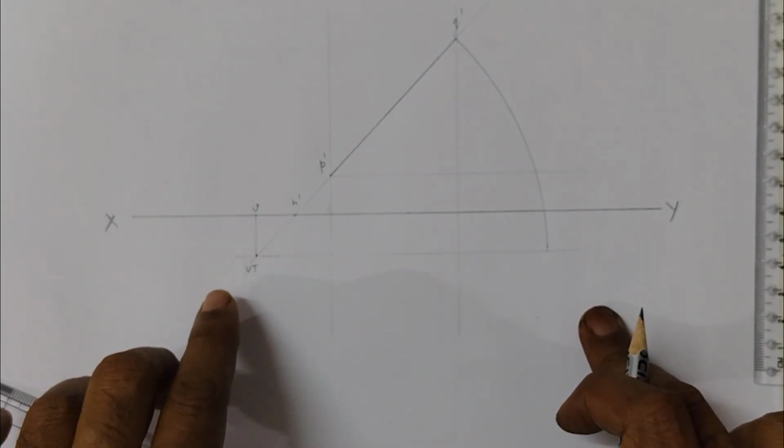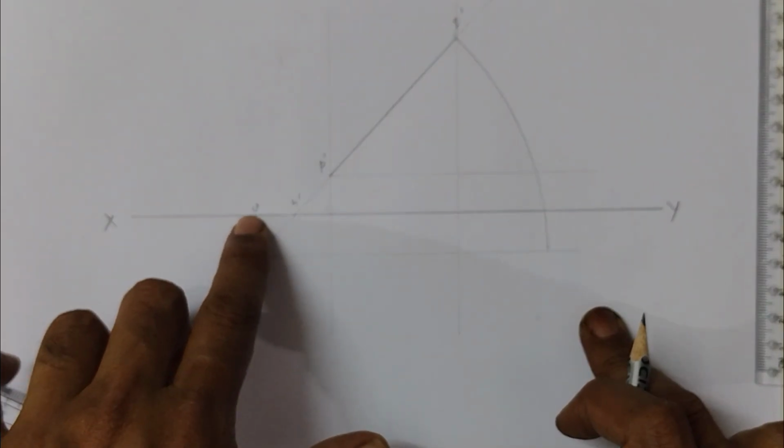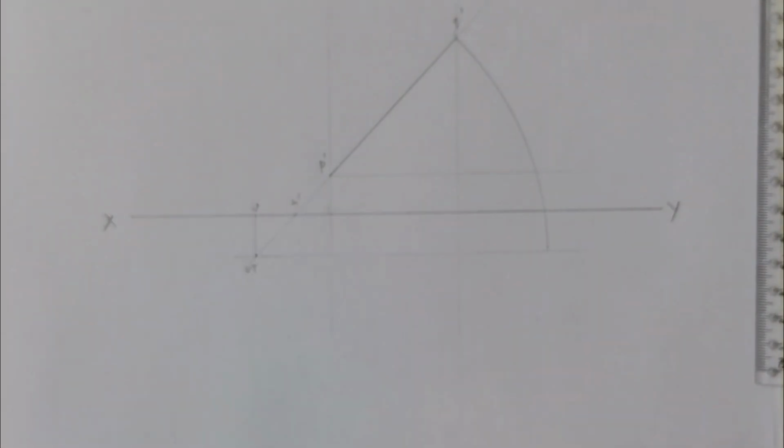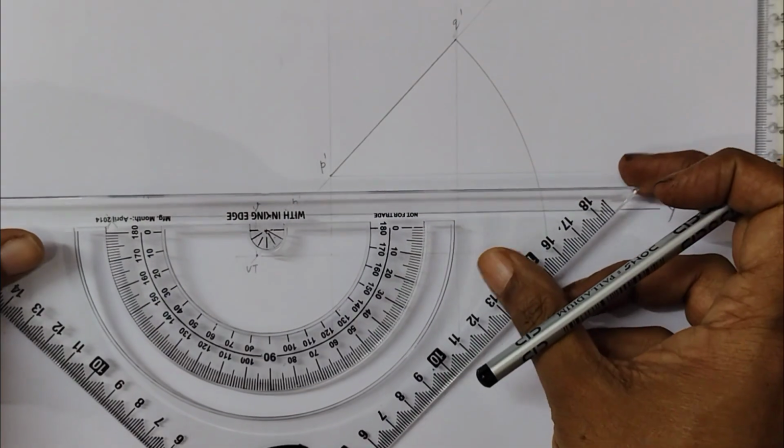Now draw a line at an angle of 30 degrees through V. So use a protractor here.